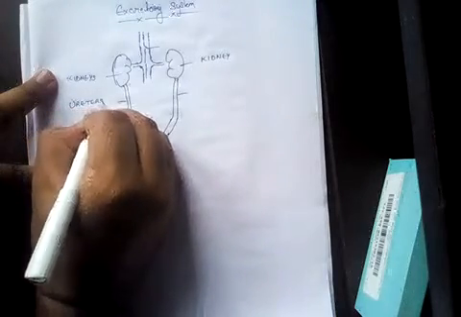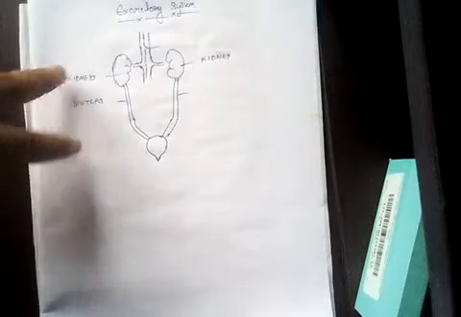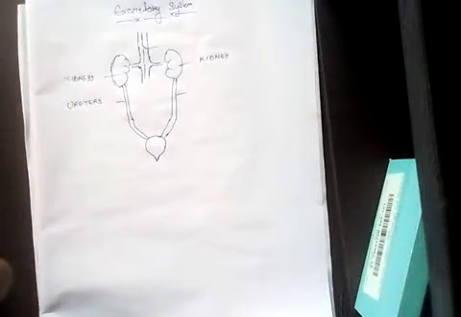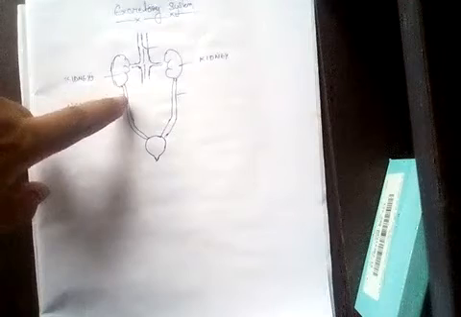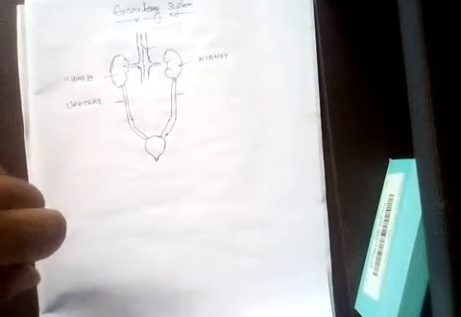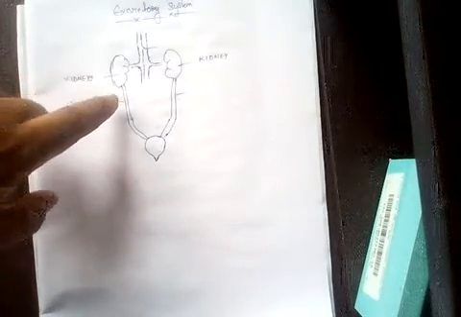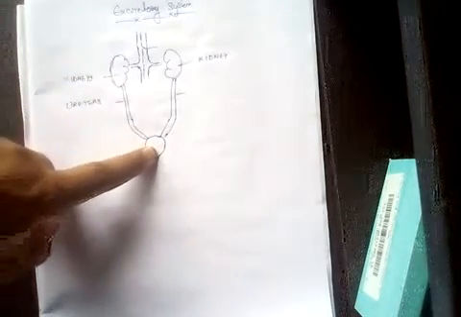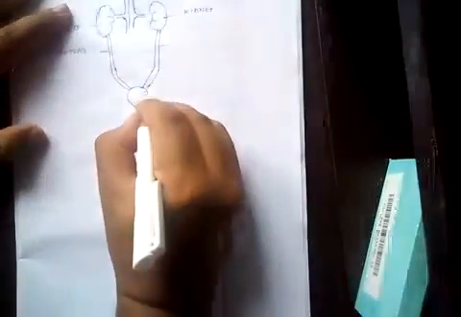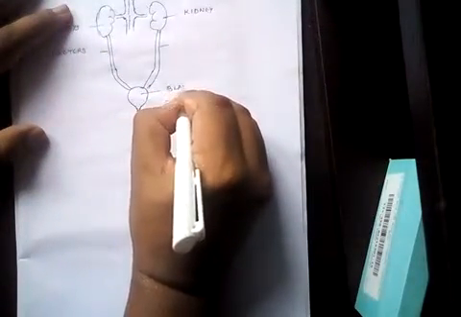U-R-E-T-E-R-S, ureters. It's a muscular tube which is coming from the kidney, and this muscular tube is connected to this portion, which is known as your bladder. Now the function of the ureter is that it helps in transfer of urine from the kidney to the bladder. Then next one which we are going to discuss is of course your bladder.